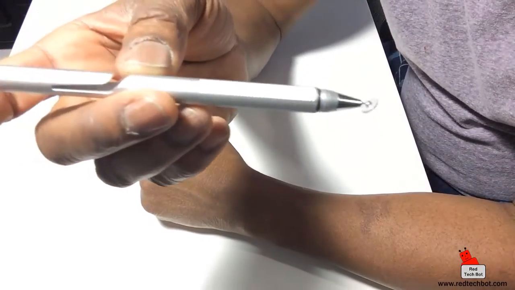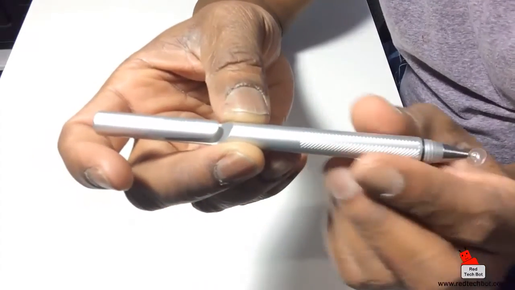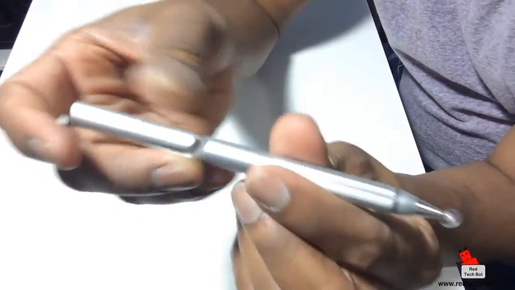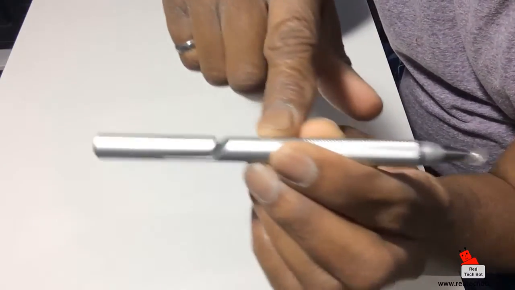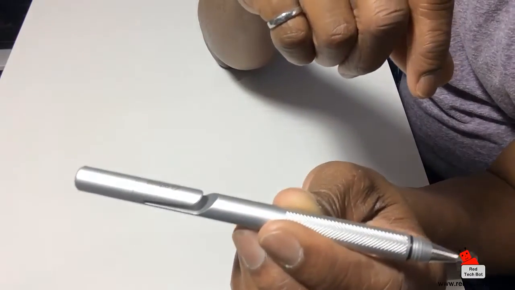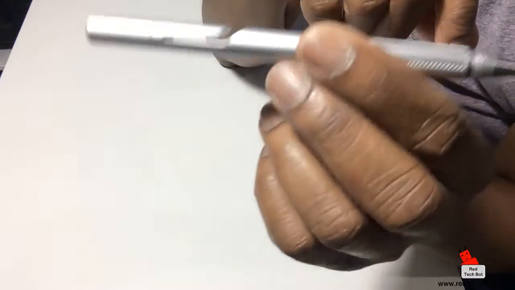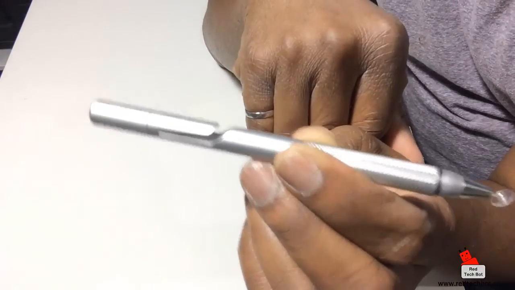And one other thing I will note, it's not a Bluetooth stylus, it's a passive stylus. There's no electronics in here. So because it's passive, obviously you won't be able to have that pressure sensitivity like you would get on the stylus that comes with the Surface Pro. But if you just want something that's low cost, this retails for between $30 and $40, so it's very cheap.